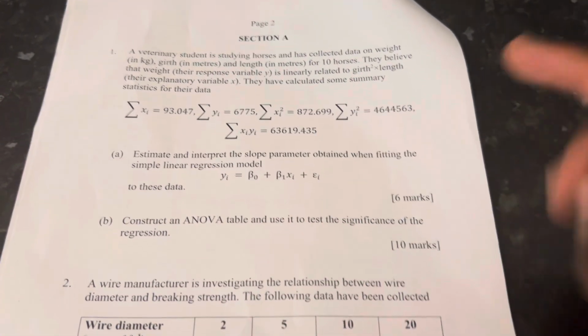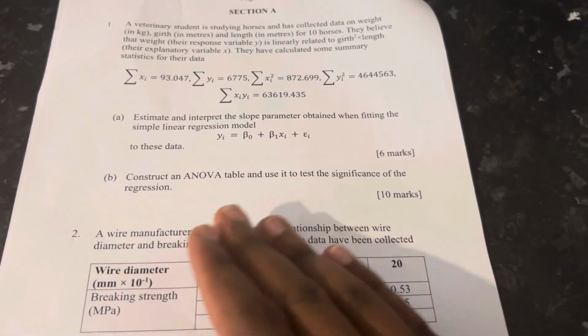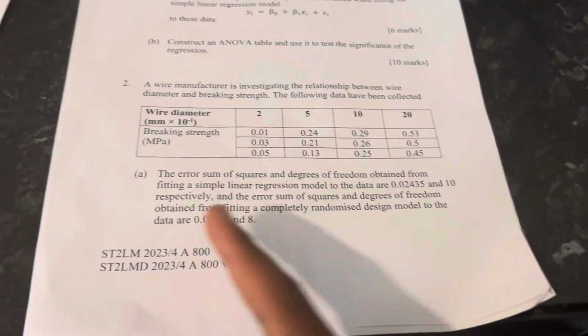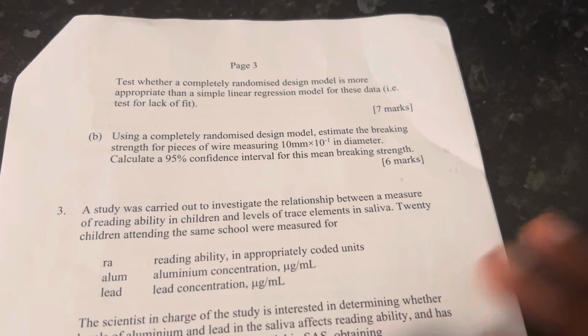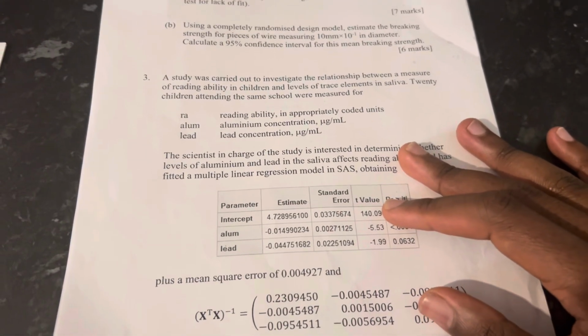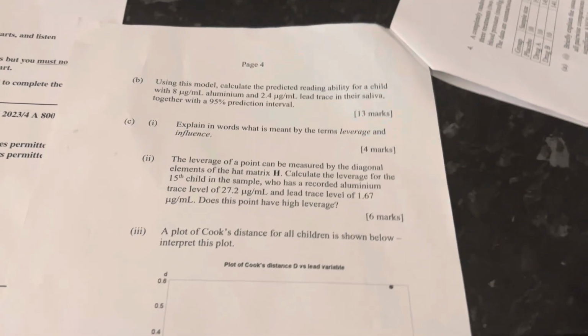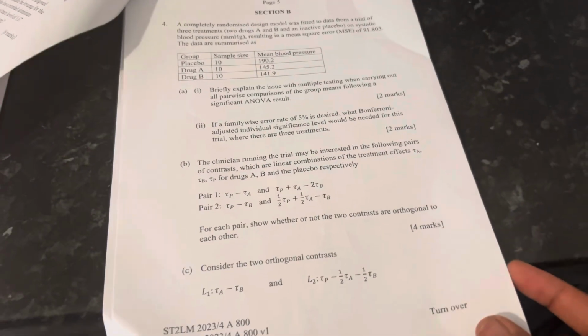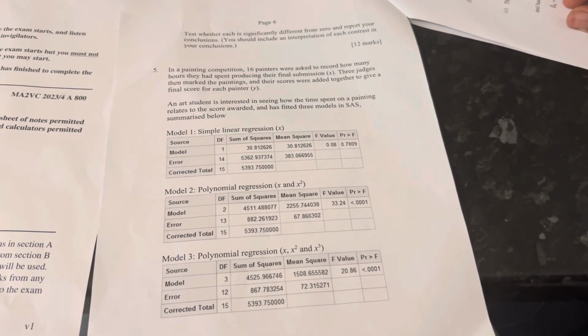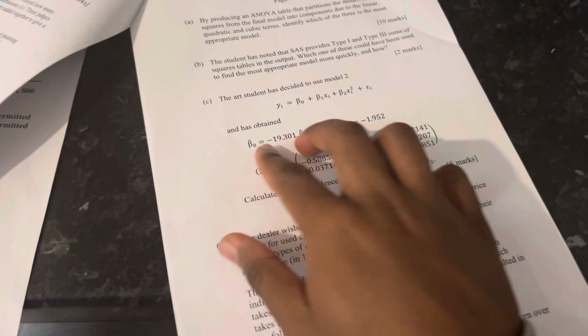Estimate the slope parameter, that's a calculation. Building an ANOVA table, that's just calculations. This is all just slapping something into a calculator and hoping you got it correct. There's a couple of interpretation things here, but you need the numbers for those. So there's not a point. I'm just flashing up the pages now in case you want to pause and read. But I don't think this paper is interesting enough to warrant an entire video.